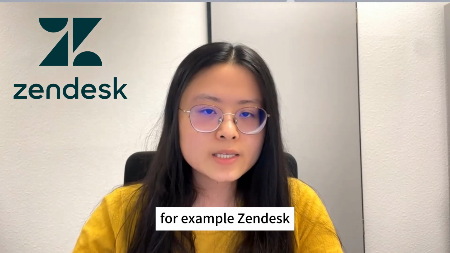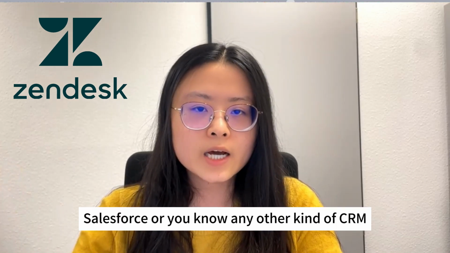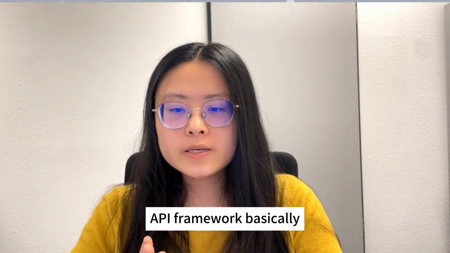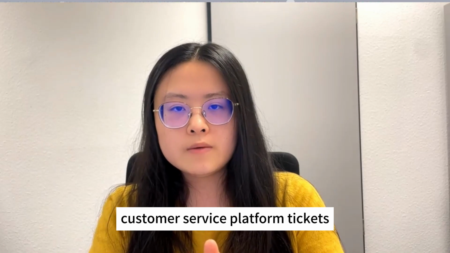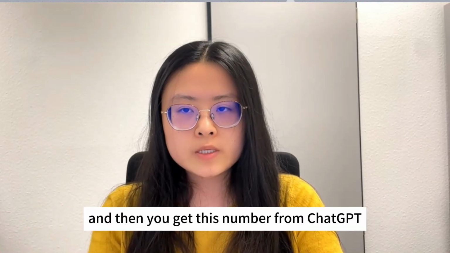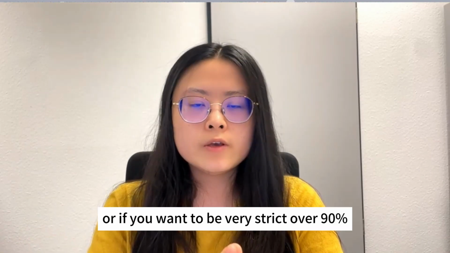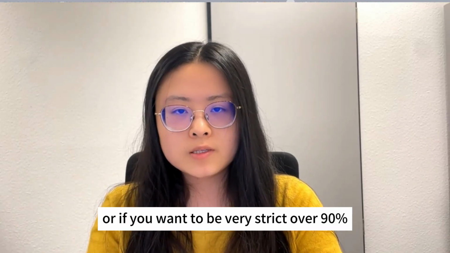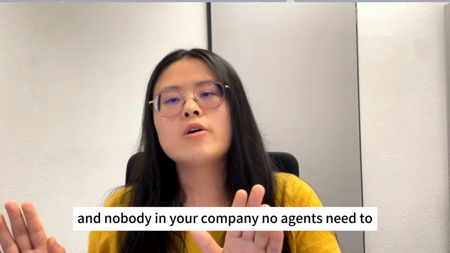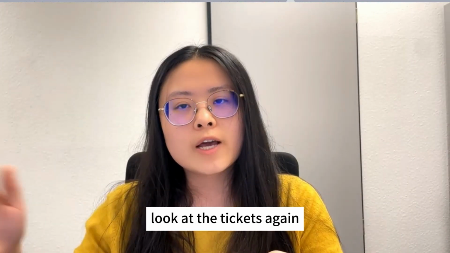For example, Zendesk, Salesforce, or any other kind of CRM, any other kind of service platform that you use that can provide an API framework. Basically, then you can let your customer service platform tickets directly talk to ChatGPT, and then you get this number from ChatGPT. And if it was over 50, or if you want to be very strict, over 90%, then you identify it as spam, and then it goes to some kind of folder, and nobody in your company, no agents, need to look at those tickets again.